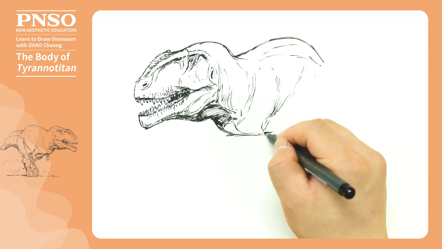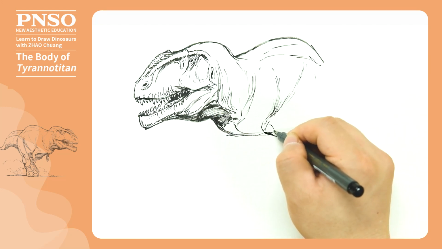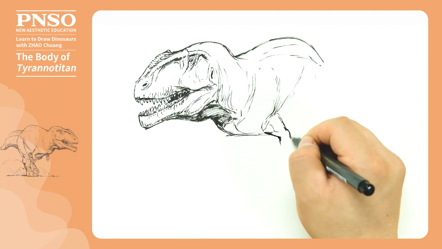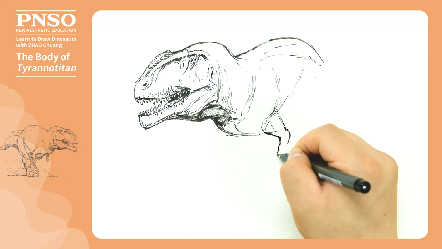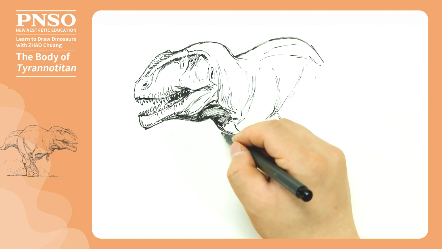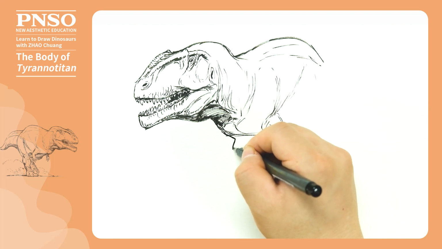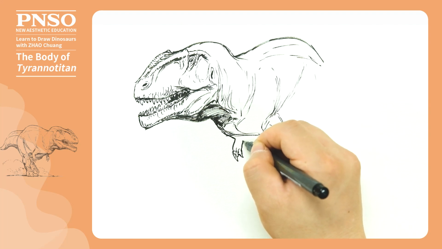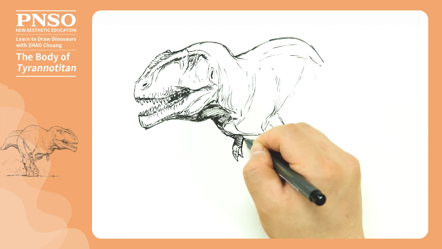At this location, we draw its extremely short arm. Then comes its small hand. Its forelimbs possessed 3 fingers, short on the sides and long in the middle. Then, let's draw the other forelimb. We can use shadings to make this arm dark-colored.